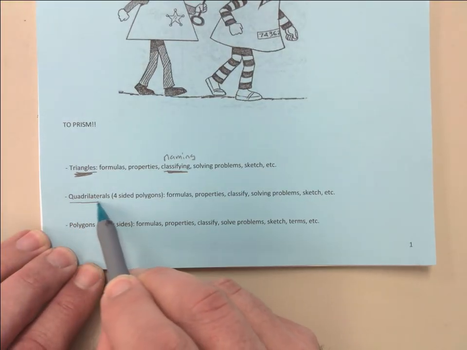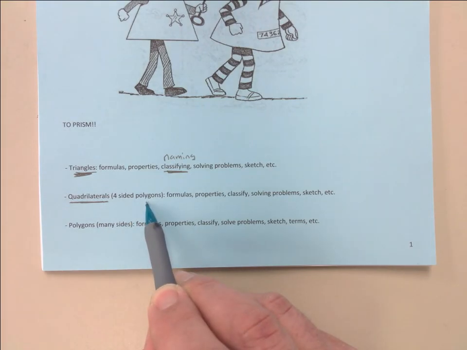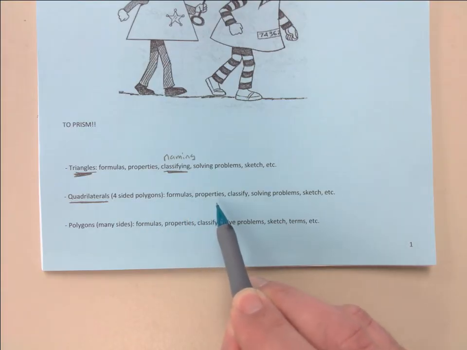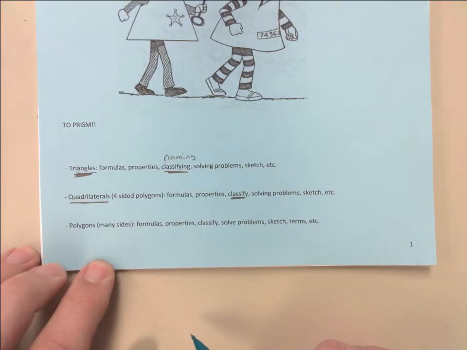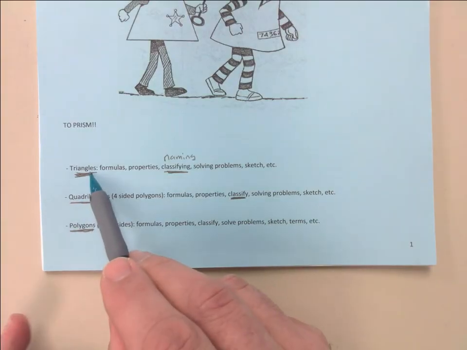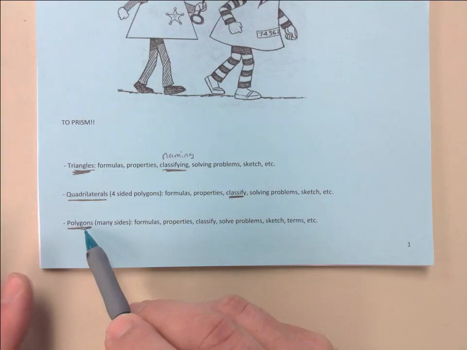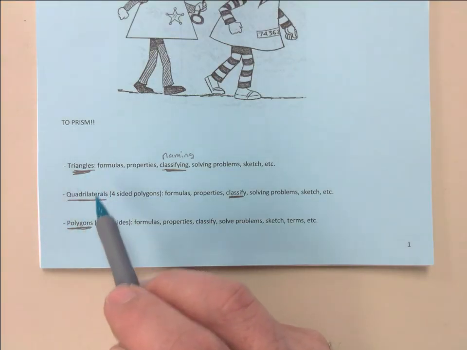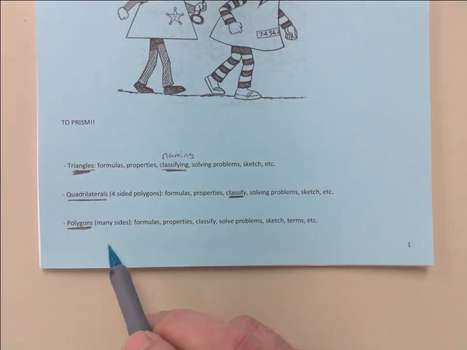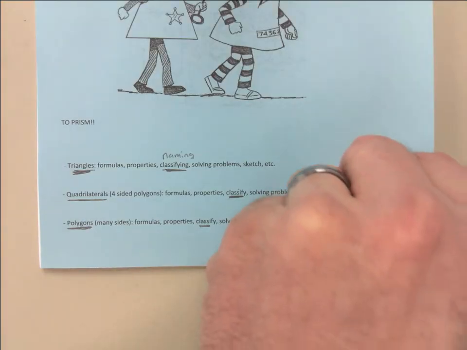Then we're going to talk about quadrilaterals. Quadrilaterals are four-sided shapes, so four-sided polygons. We're going to talk about some formulas, some properties, and we're going to classify them as well. And last but not least, we talk about polygons. So this is 3, 4, and then anything more than 4. In fact, polygons is everything. Poly is many, gons is angles, many angles. So polygon would be everything, okay? So we're going to go from triangles, quadrilaterals, then polygons. We're also going to classify. So classifying, just so you know, is naming them if you have a name for them.